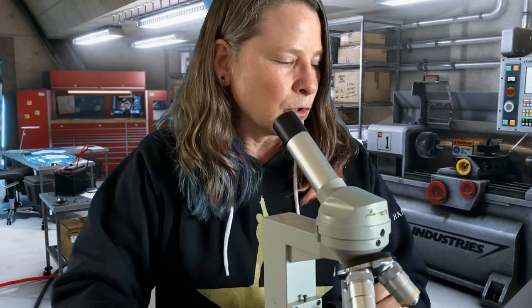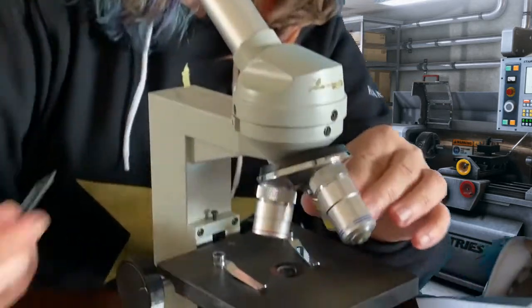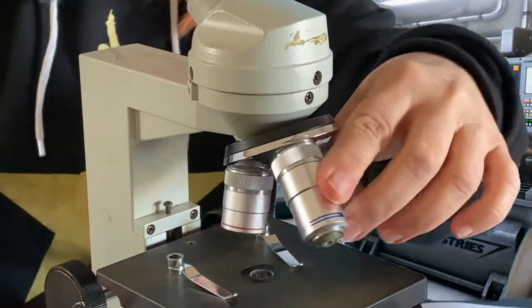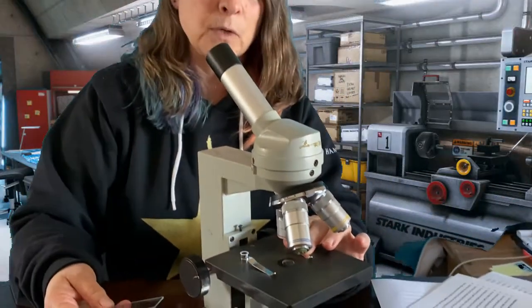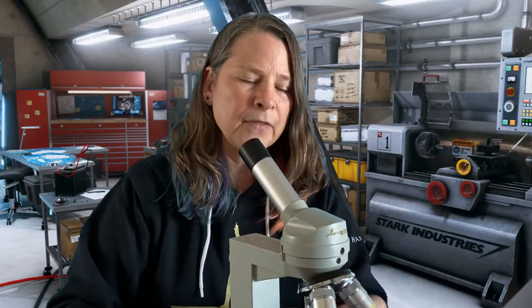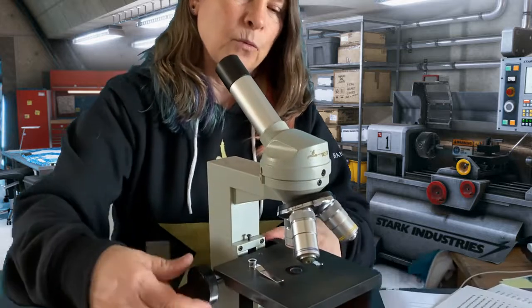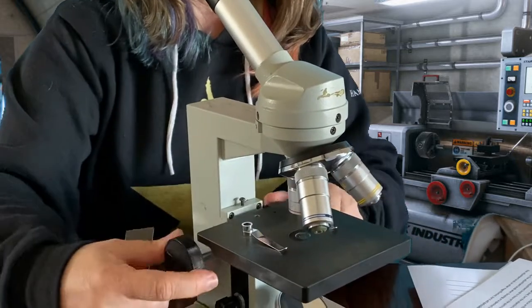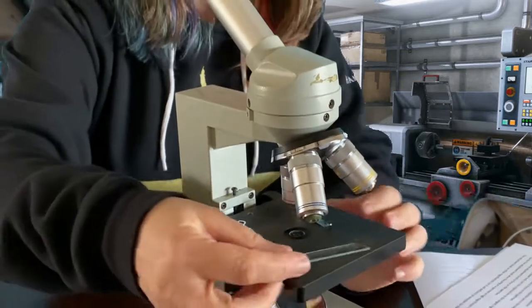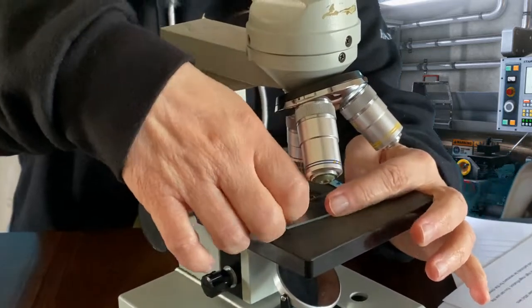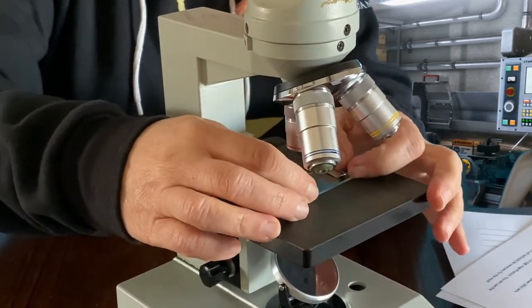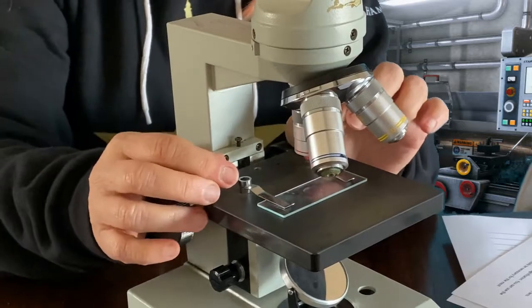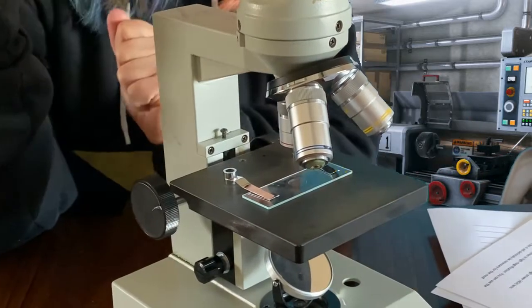Step 2 is you're going to turn the objective lens to the shortest one. So you've got 3 sizes here, remember 4, 10, and 40. I'm going to put it on 4, so it's the smallest one. Once I've got that turned, the stage is all the way down. We don't want the stage to be way up here and in the way of this lens. Then I'm going to take the slide, put it under the clips, and put whatever specimen I have over the hole that's in the stage.